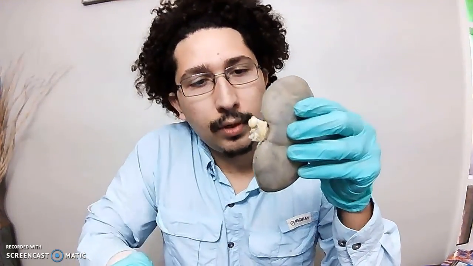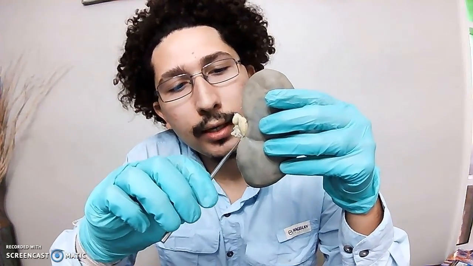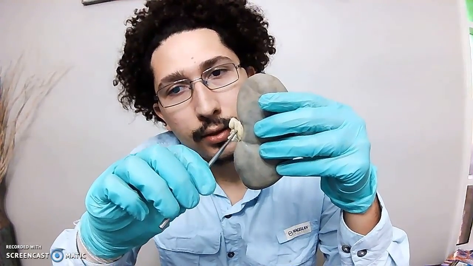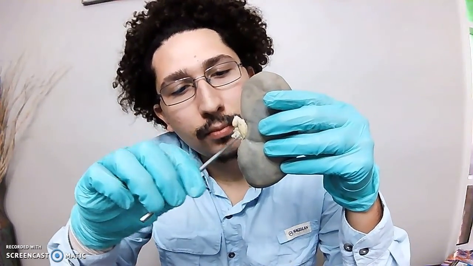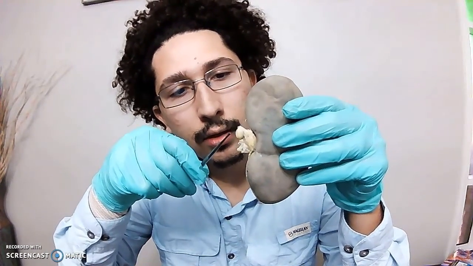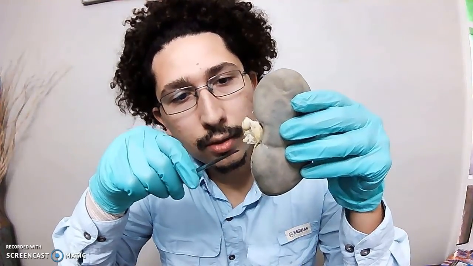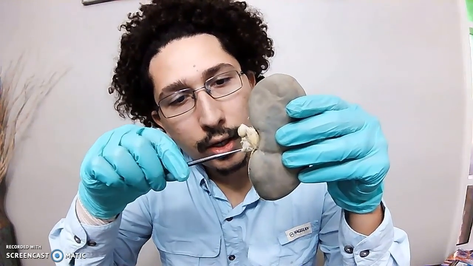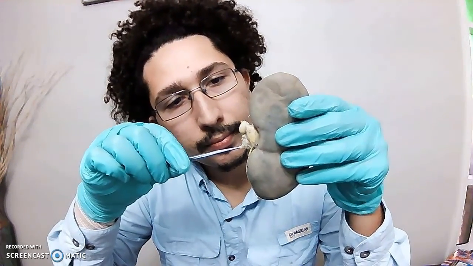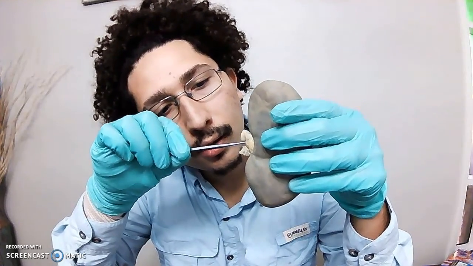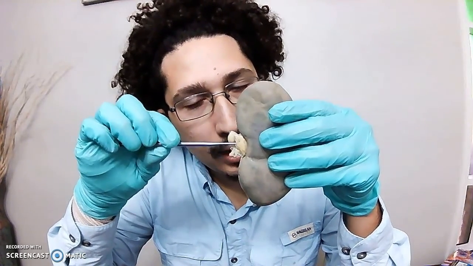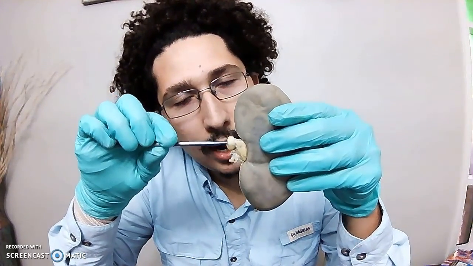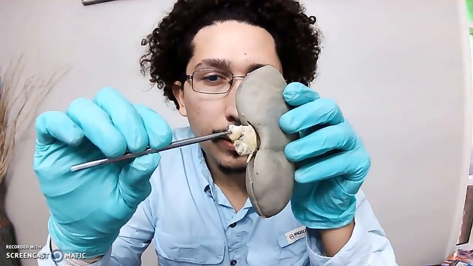This portion of the kidney is called the hilus, this indentation. Out of that indentation come three little tubes. We have the ureter, the renal vein, and then the renal artery.